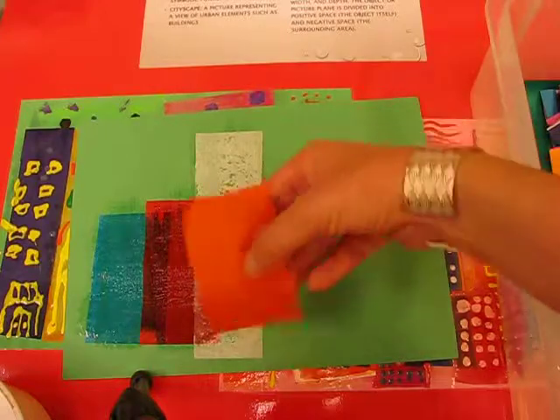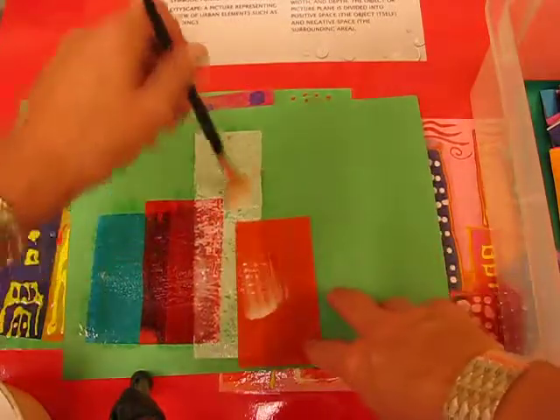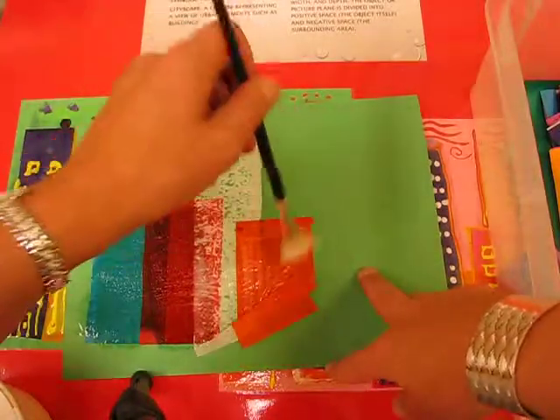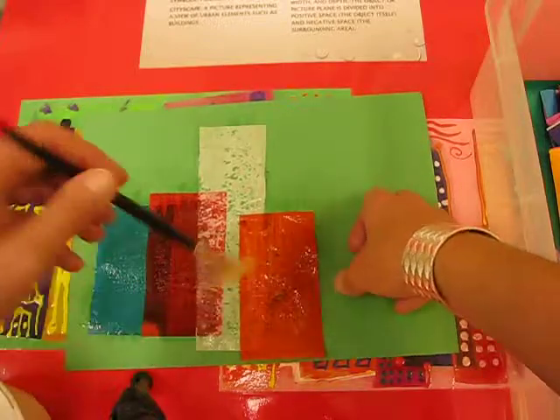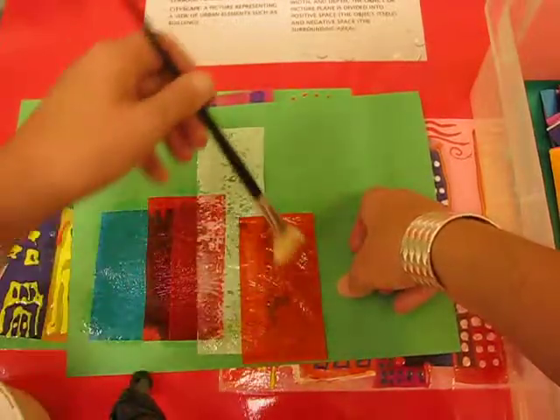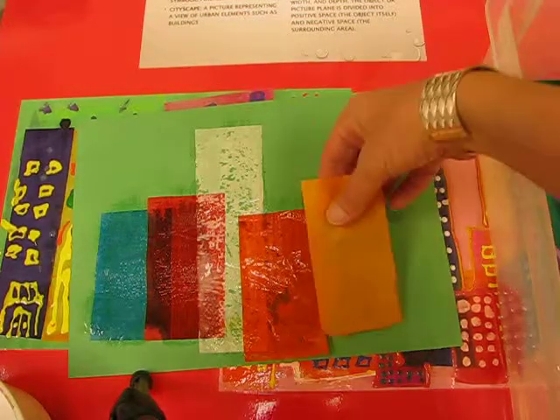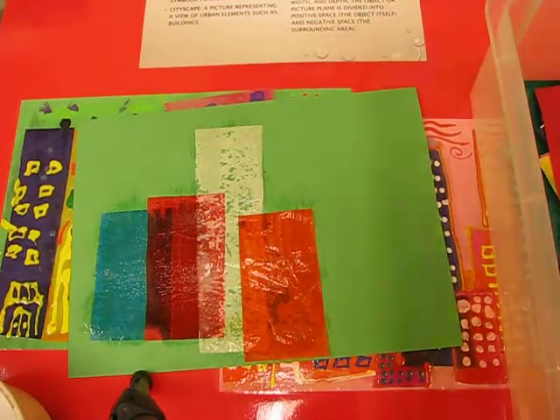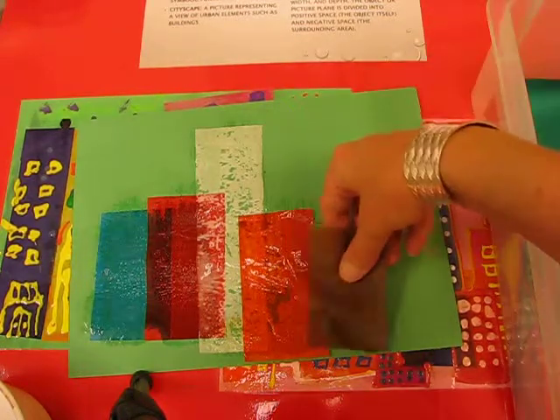Overlapping and varying the placement of tissue will create a feeling of space and depth, which is what we've been talking about with perspective in our previous lesson. Okay, so I'm going to continue that until my whole page is covered. I'm going to go for a different shape now.